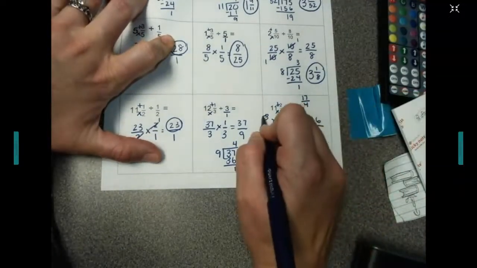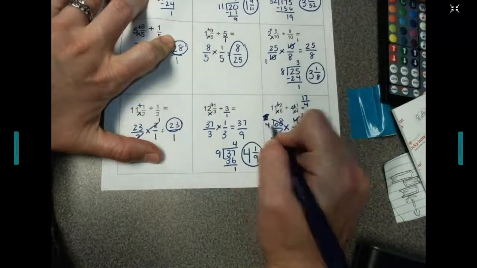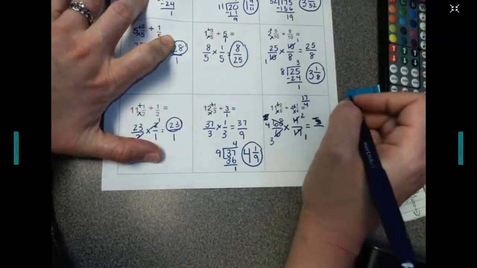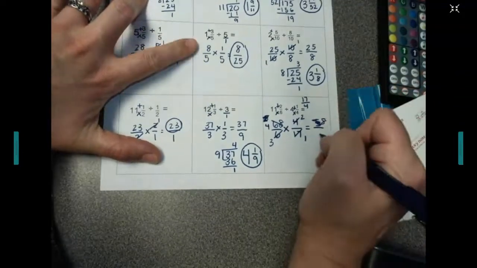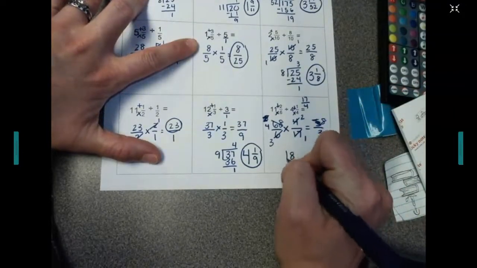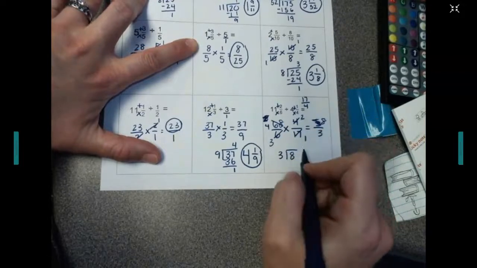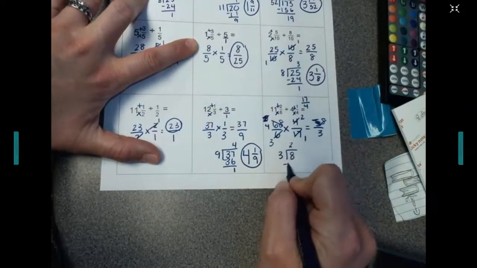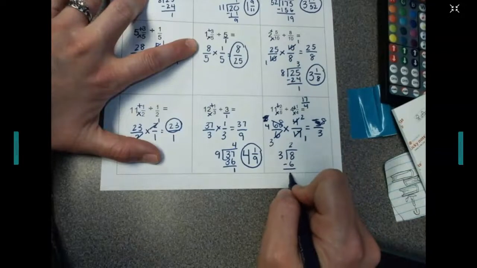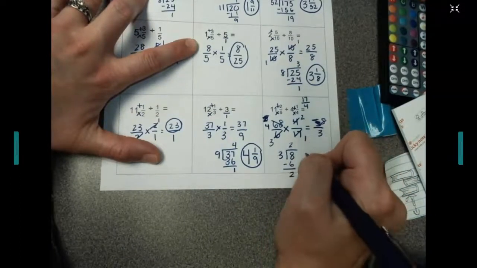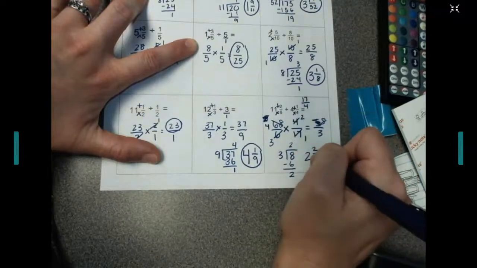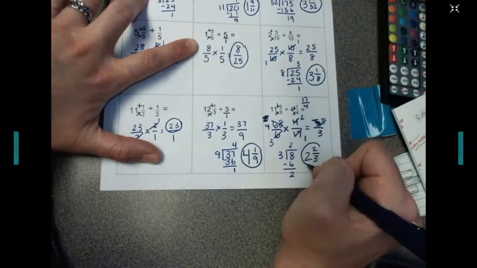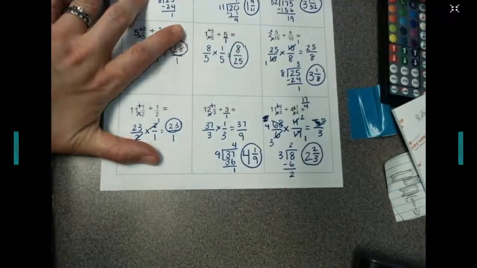Oh, sorry, this isn't 3, this is 4. Whoop, 2 times 4, we get 8. 3 times 1 is 3. We're going to divide that. 3 times 2 is 6. 8 minus 6 is 2. My whole number is 2. My numerator is 2. My denominator is 3. So I get 2 and 2/3 as my answer.